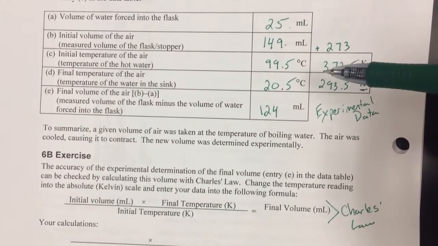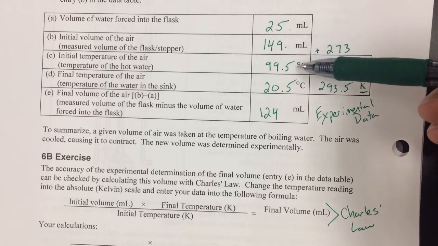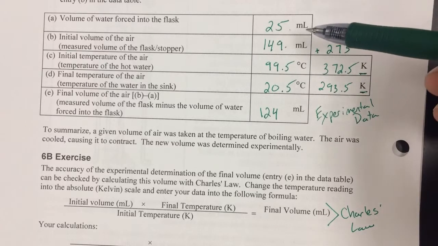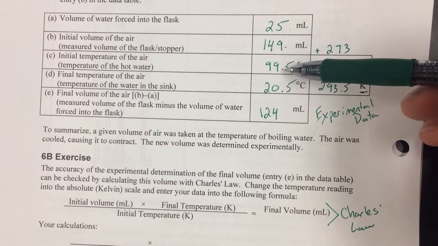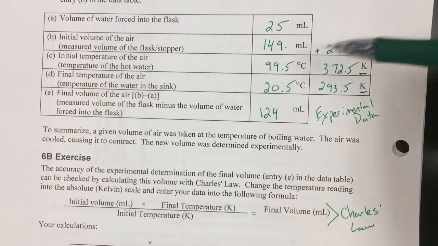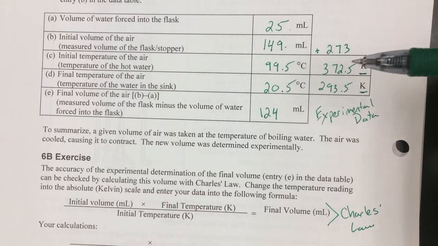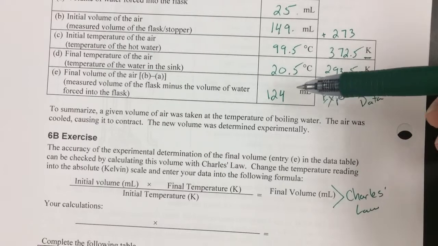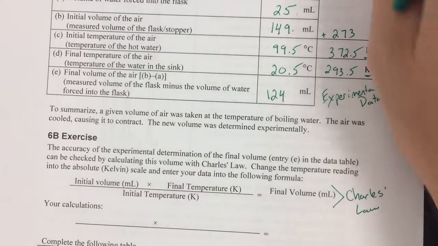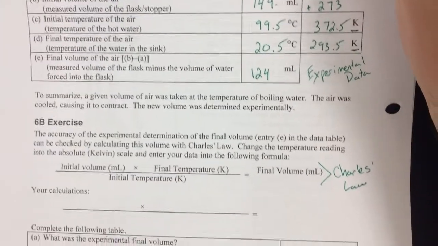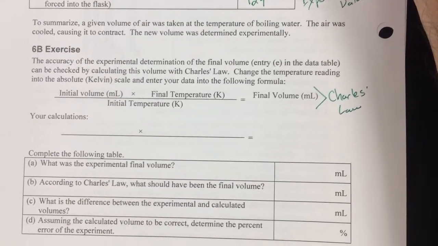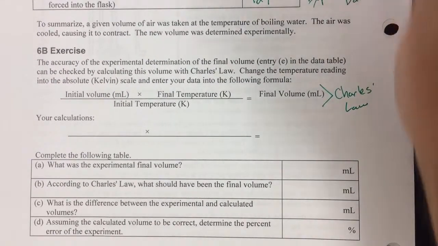So these conditions up here, where we had the 99.5 degrees, this was our initial steps. And so the gas is bigger, it took up more space then. As we cool it down, the particles slow down, they get closer together. We found an answer of 124 milliliters, or a change of 25 milliliters. Well, what should that change have been? And that's where this law can help us figure that out.